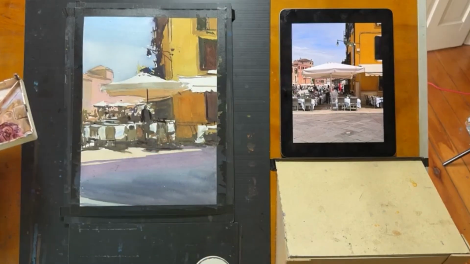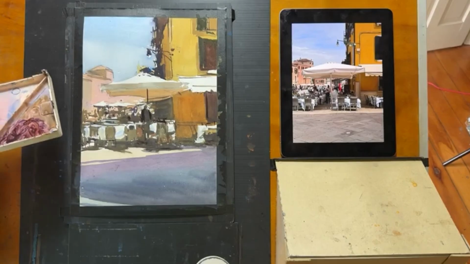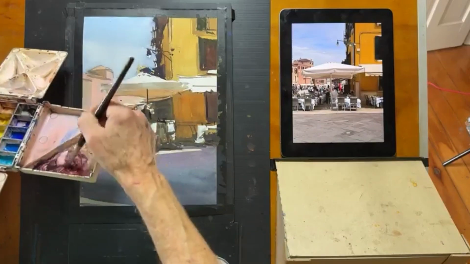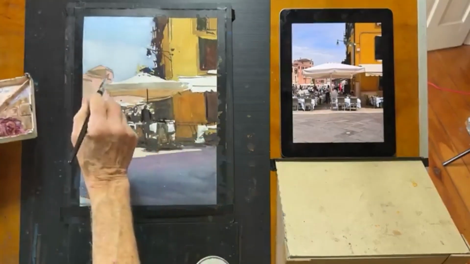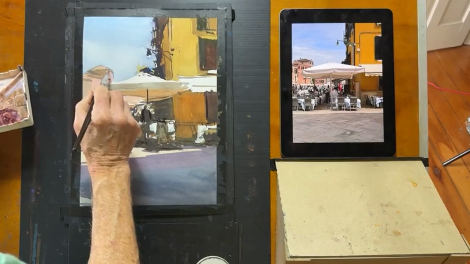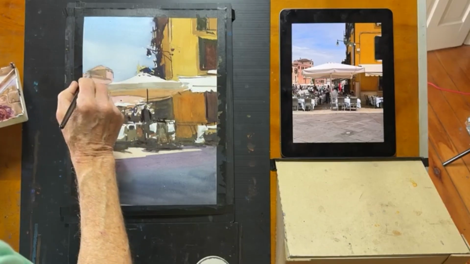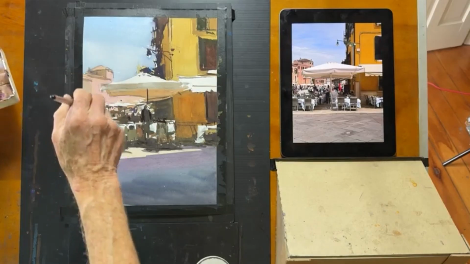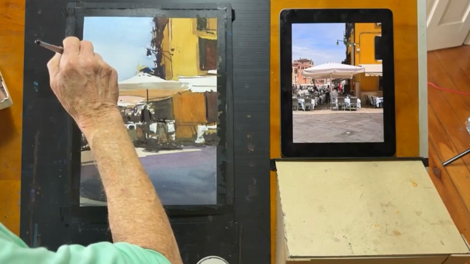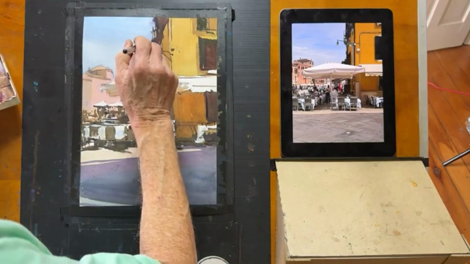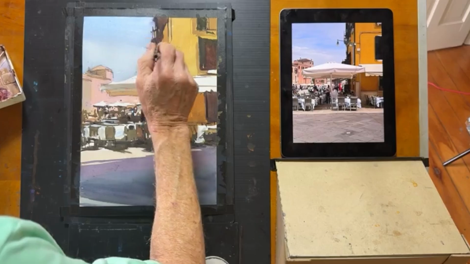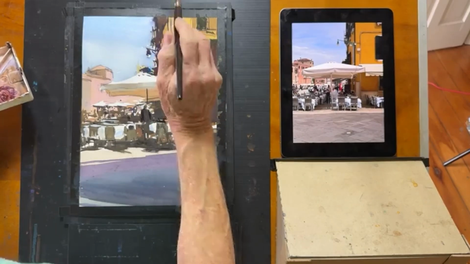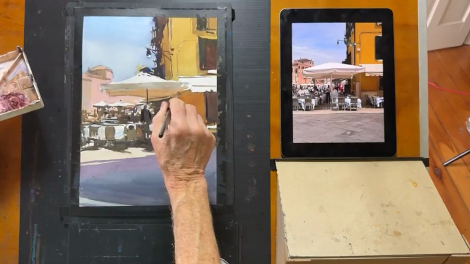Now, where should I be stopping here? I'm going to get some light, warm grays, and I'm going to put some indications of windows or chimney pots or TV antennae. This lovely thing coming across here breaks that shape up. I like it for that.